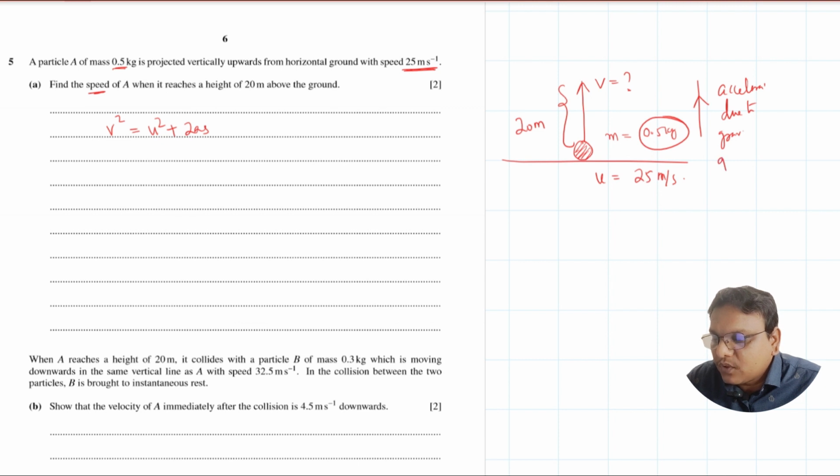That means your g will be negative 10 meter per second square. Understood? Again, I'm saying, if your particle is moving upwards like this, your acceleration due to gravity will be negative. That will be downward, that is negative 10 meter per second square.